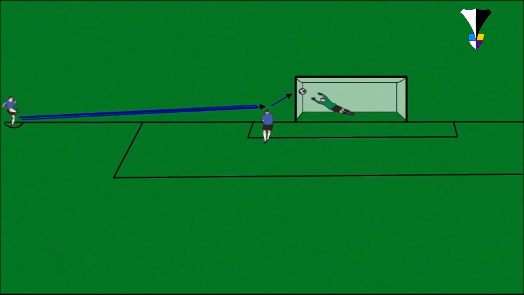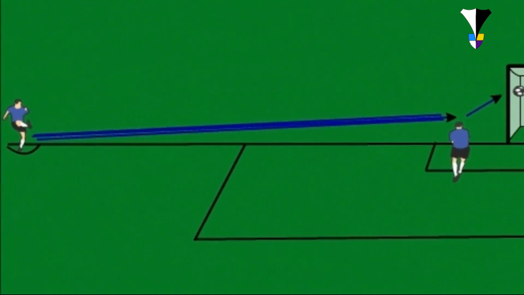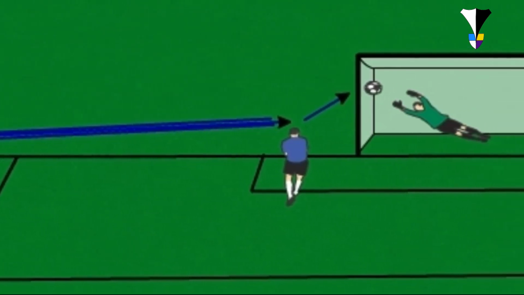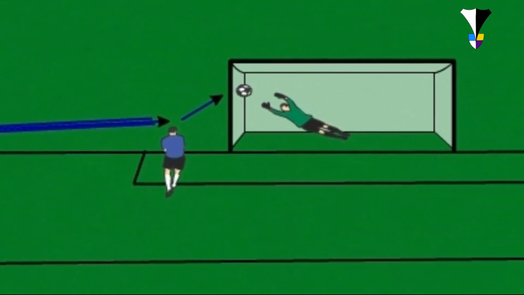2. This type of corner targets a player or players who are trying to score with their first touch. This type of corner is usually struck very hard. This allows the attacker to focus on the connection and not on power. A ball that is struck hard is also difficult for the defenders to defend.